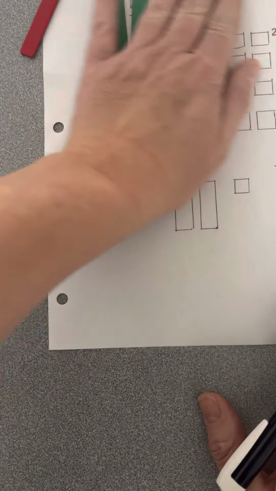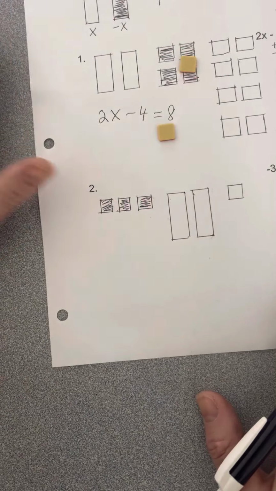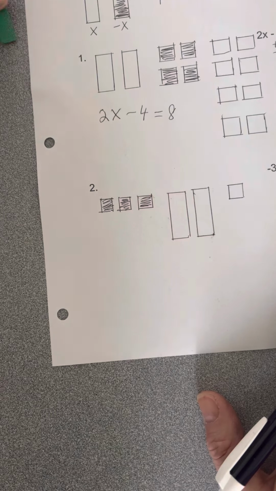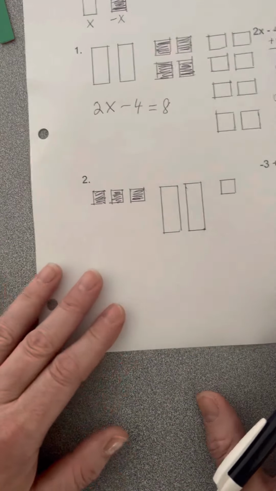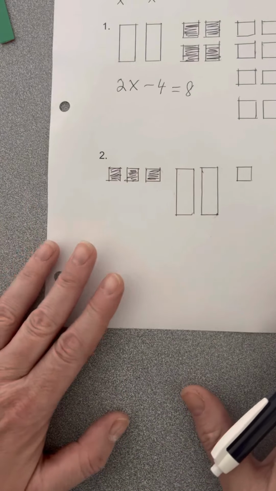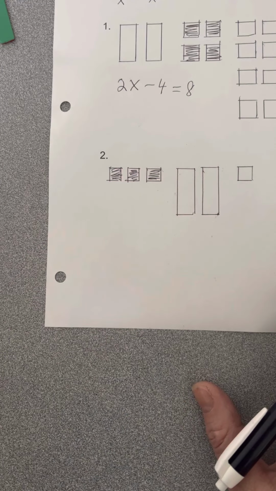Let's set these up. Now remember again, green for positive, red for negative. All right, so we have 3 negatives, shaded or red.